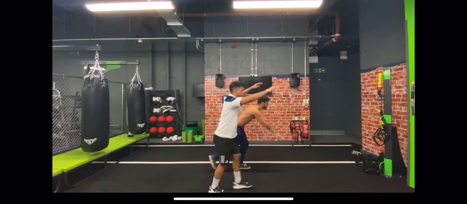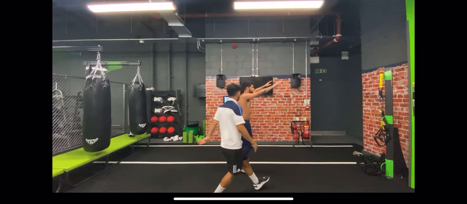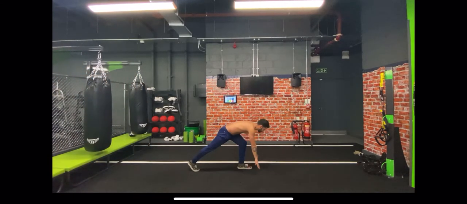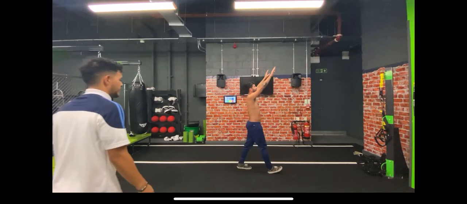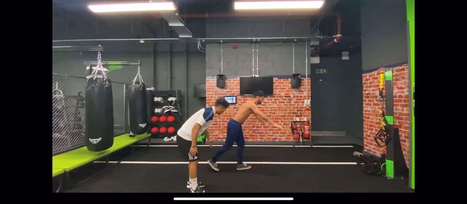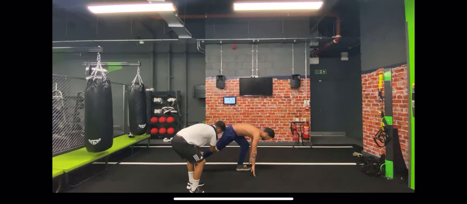Here we can see how I'm teaching my client on the global screen. On the lunge, we can see that he has a little bit of lack of flexion on the hip. Then when he goes back, we can see how his spine is quite flat, so the lumbar spine is quite flat and the thoracic spine is quite restricted, which could explain why he is not flexing properly on his right-hand side.